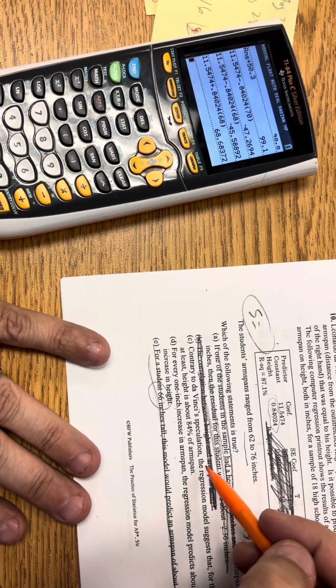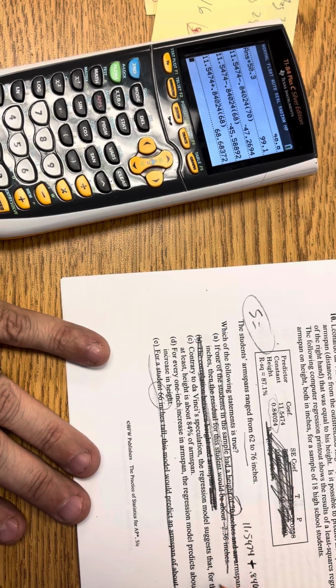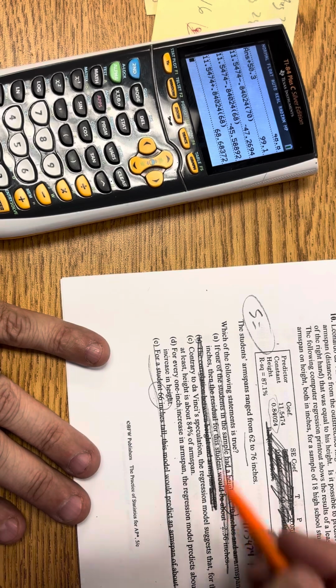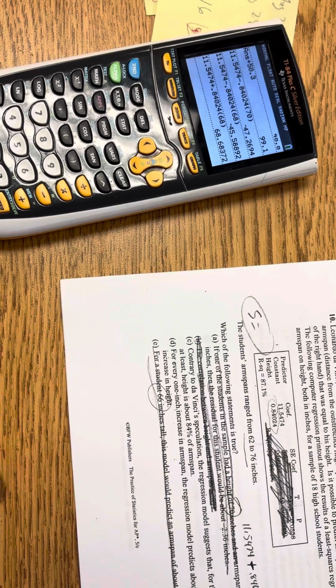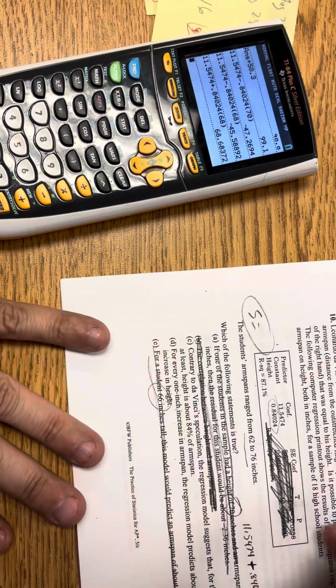Contrary to Da Vinci speculation, the regression model suggests that for these students, at least, height is about 84% of the arm span. Maybe.